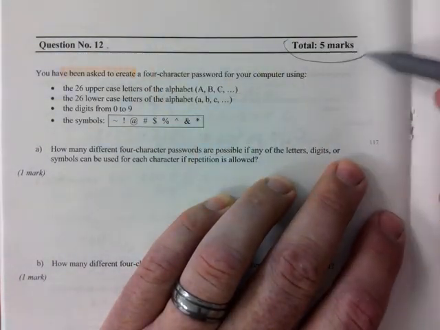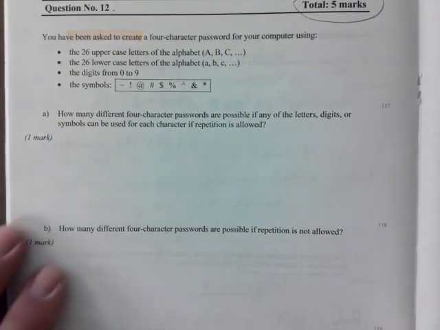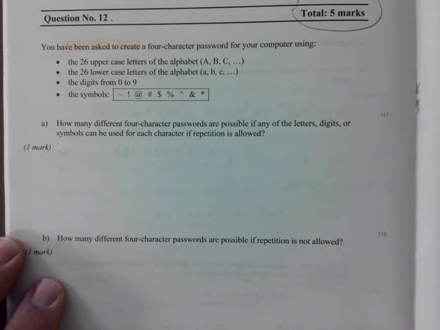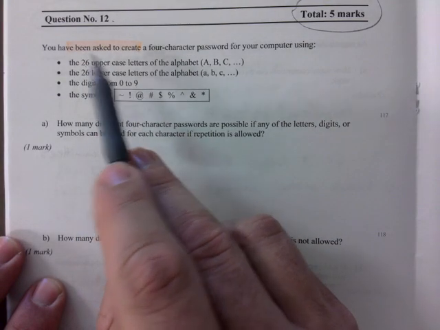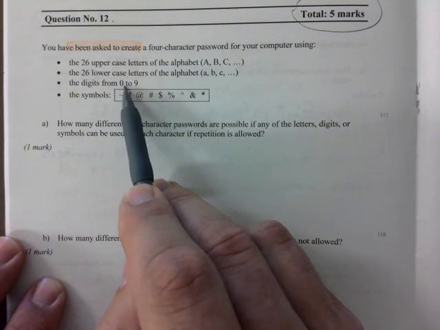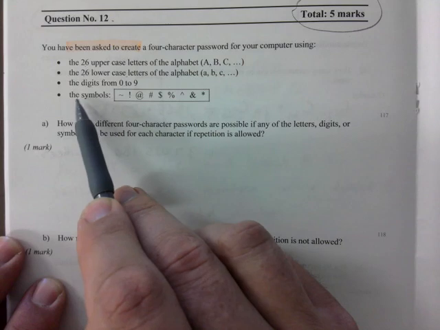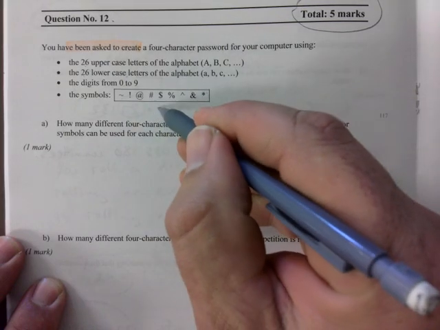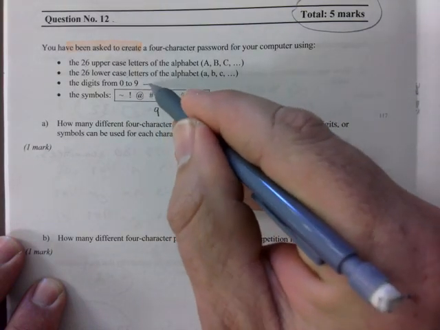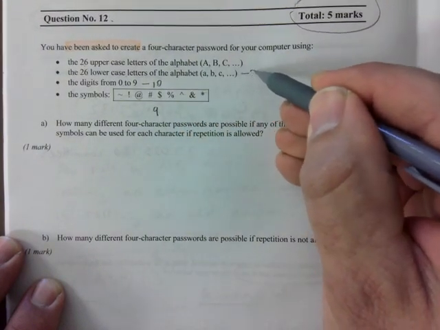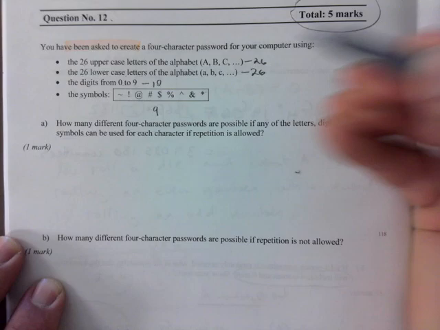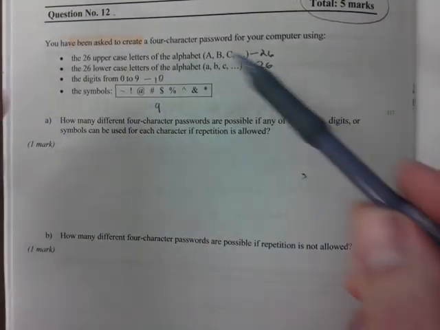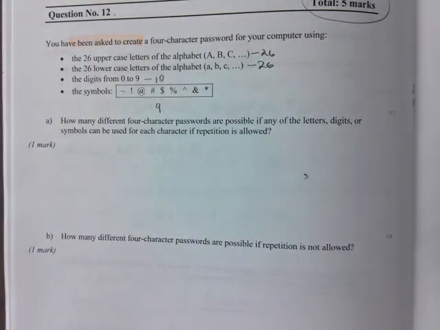Question number 12, 5 marks. So this question will have 5 marks in total. So you always have to watch out for that. You've been asked to create a 4-character password for your computer using 26 uppercase letters, 26 lowercase, digits from 0 to 9. That's 10, by the way. Symbols. Well, how many? 1, 2, 3, 4, 5, 6, 7, 8, 9. 9 of them. Right? This is 10. You have 26 lowercase letters and 26 uppercase. Okay, so that we can choose from all of this. So I just want to do a count of what I have.